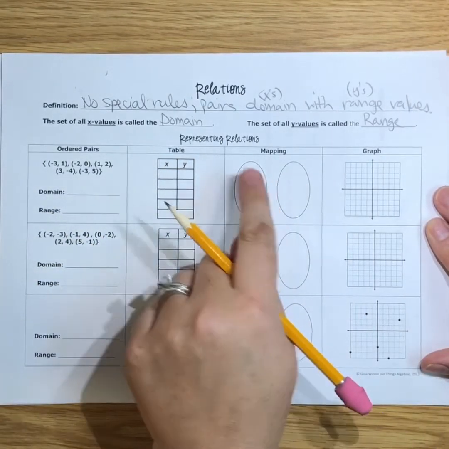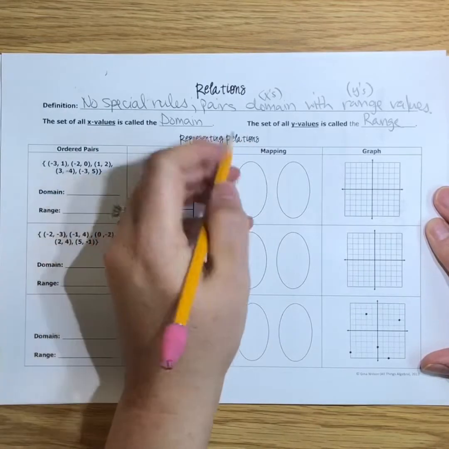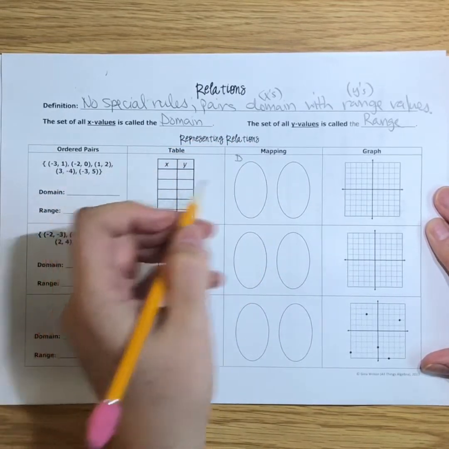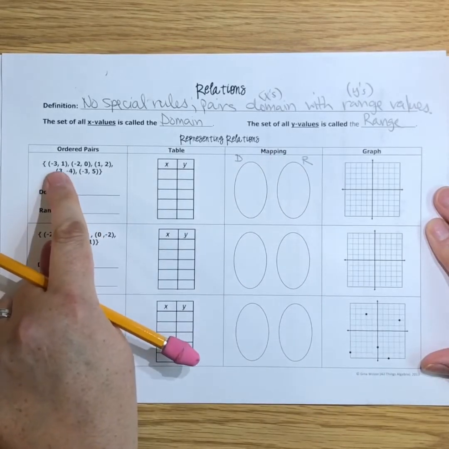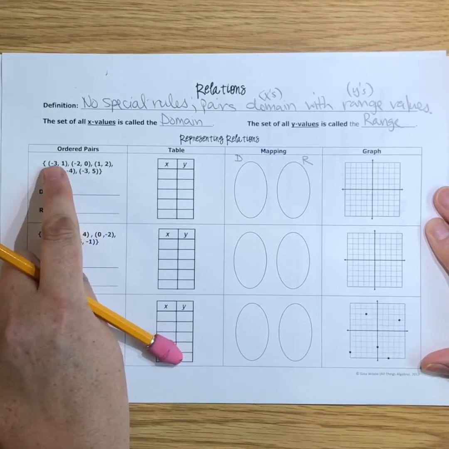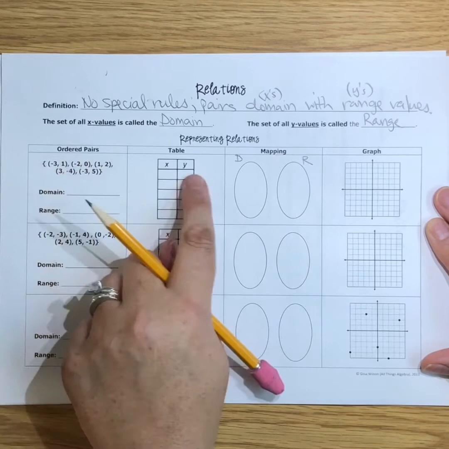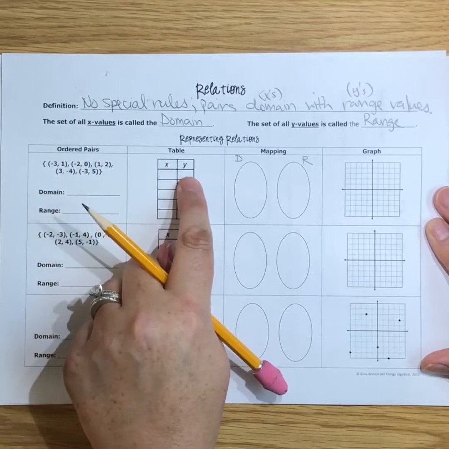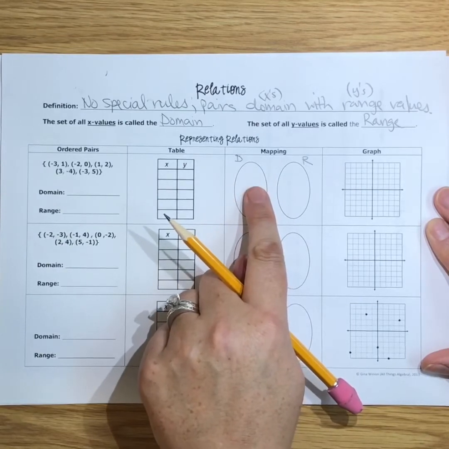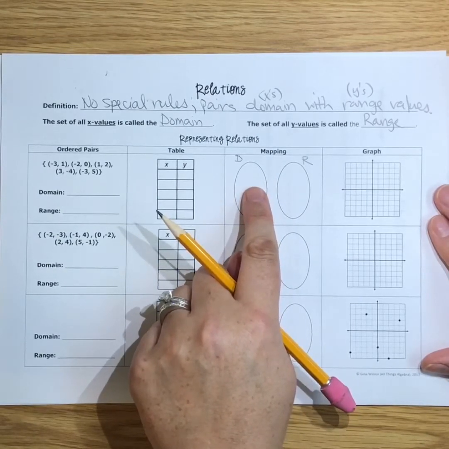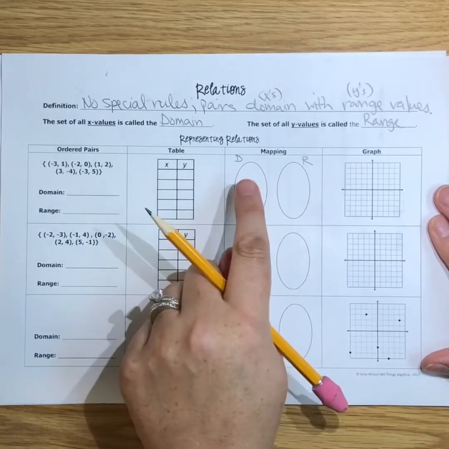And then mapping, the first bubble is just the domain, which is your x's, and the second bubble is just the range. And instead of putting your points together with parentheses and a comma, or in a table where the x goes with the y straight across in the rows, you're going to draw arrows matching which x is paired with which y, okay?